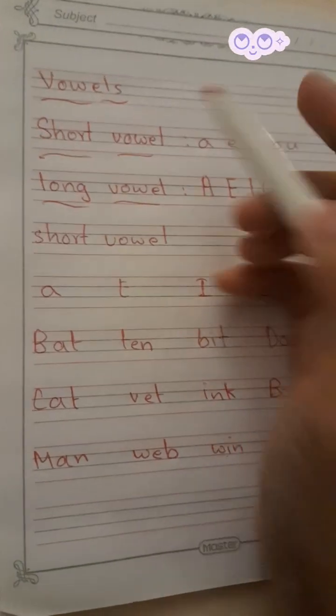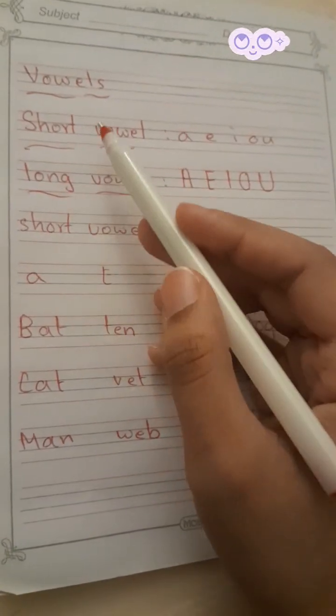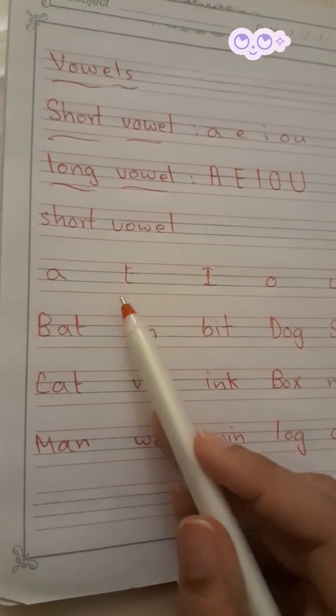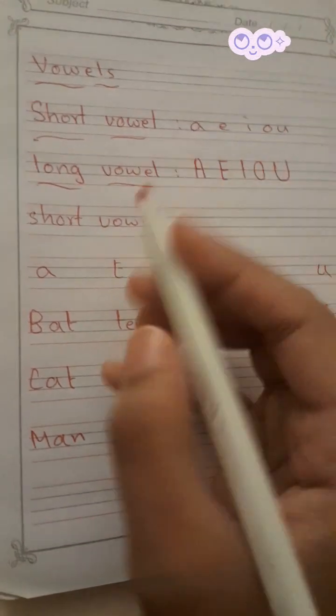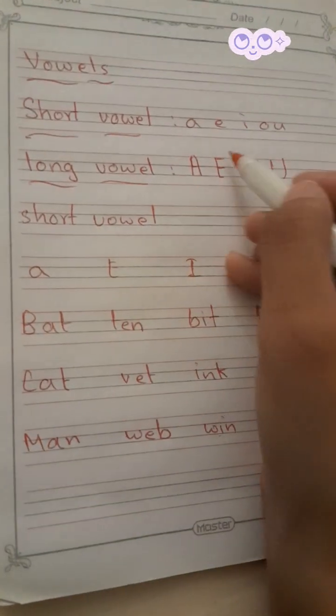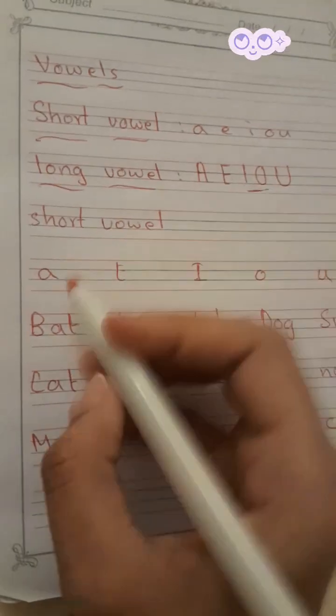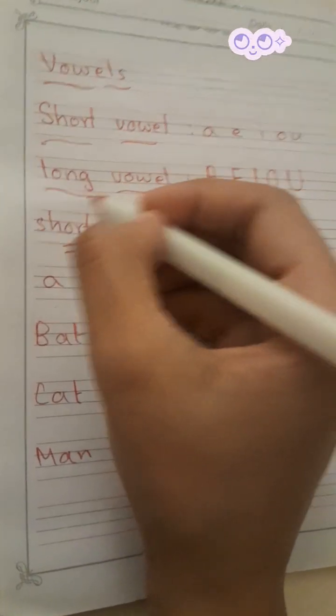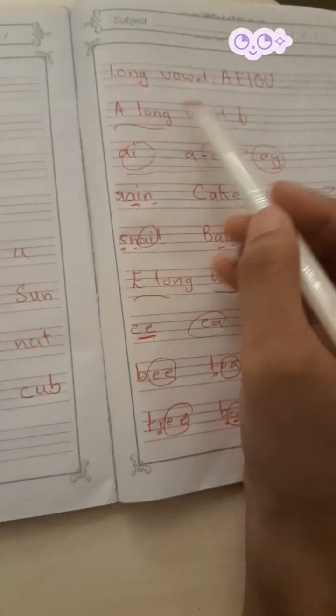Let's see here. Vowel also, here what we said, it is short. Short means we have to say it not by the letter names A-E-I-O-U like this. No, with the sound. We have to say the short vowel with the sound. Long vowel like this.